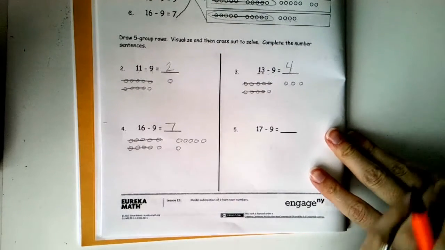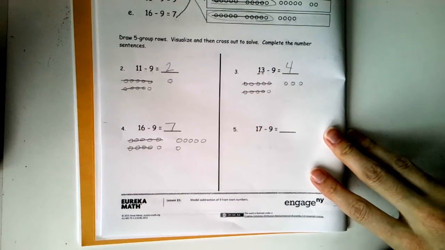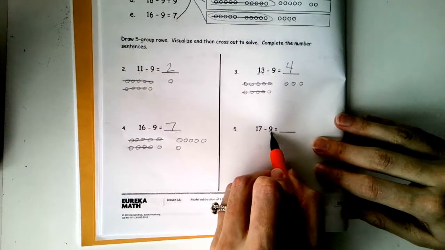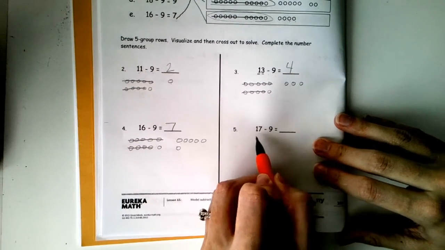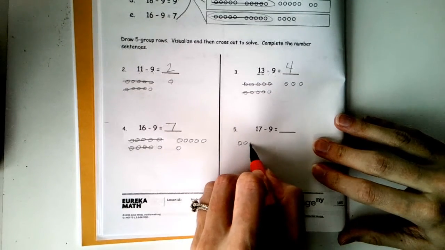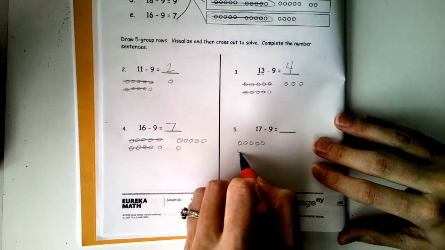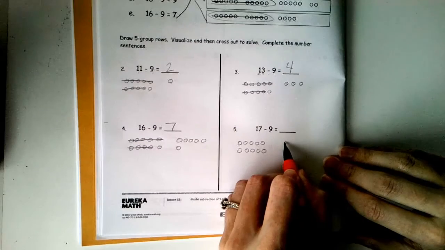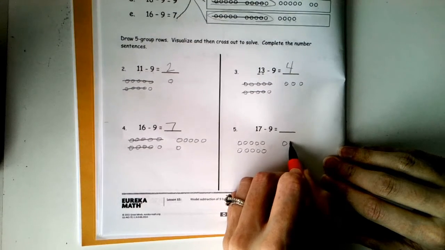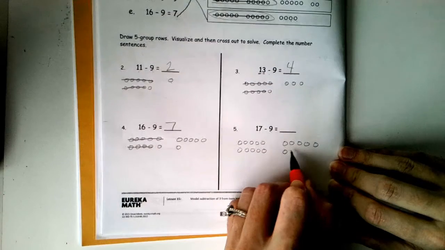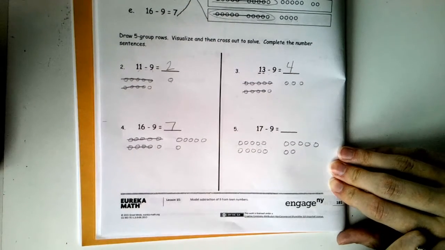All right, let's buzz through one more, and then you can head over to Seesaw to show me what you know today. Okay? 17 take away 9. Let's do it. We're going to start with our 17 circles. 1, 2, 3, 4, 5, 6, 7, 8, 9, 10. Going to start a new row of 5. 11, 12, 13, 14, 15, 16, 17. Okay, nice and neat.